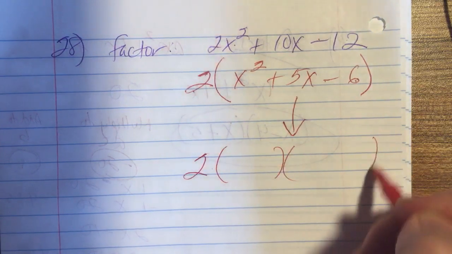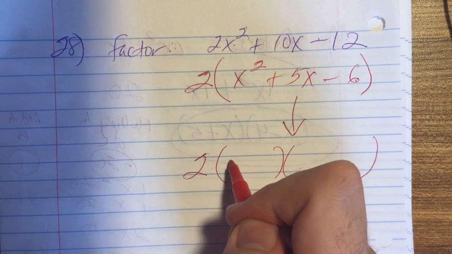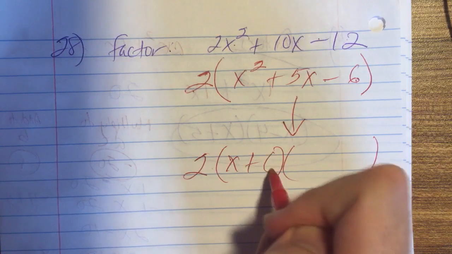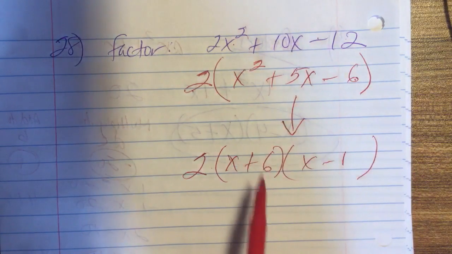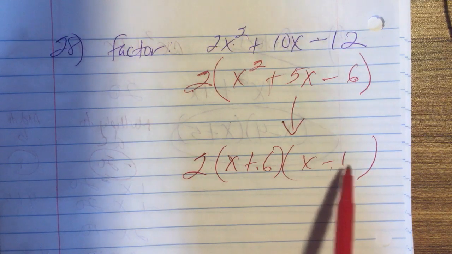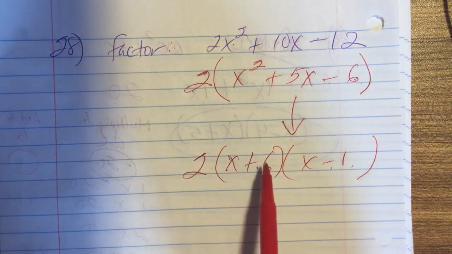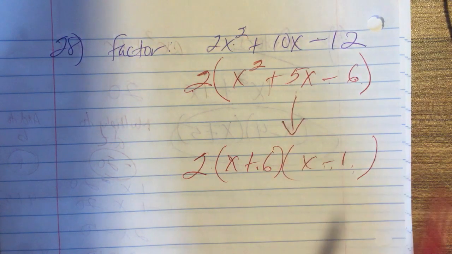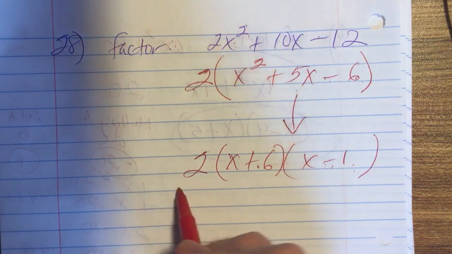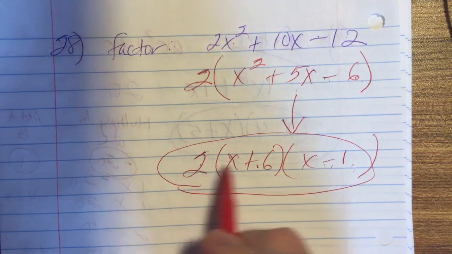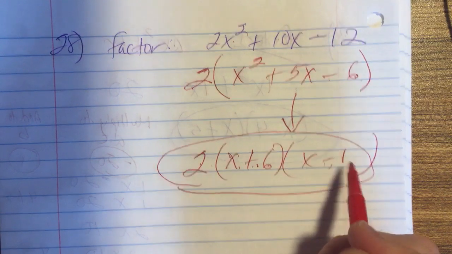And for the purpose of this question, I'd like to use x plus 6 and x minus 1. The reason for that is because 6 times negative 1 is a negative 6. That's multiplied to be a negative 6. But 6 minus 1 would also add to be the b term, which is the 5. Therefore, your factors are 2, x plus 6, and x minus 1.